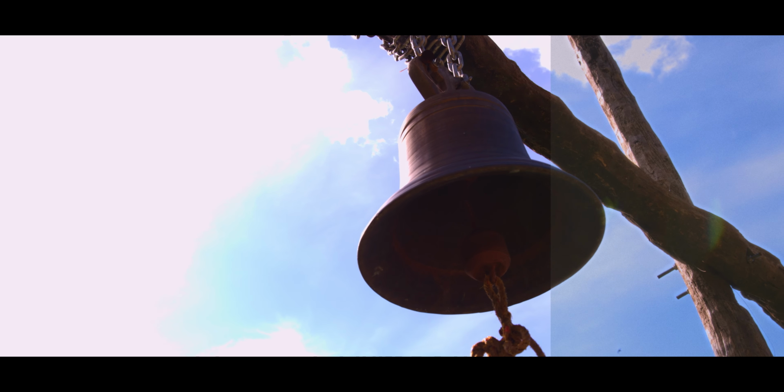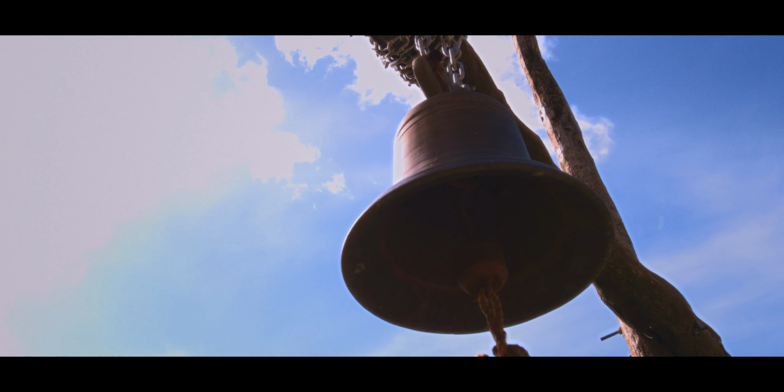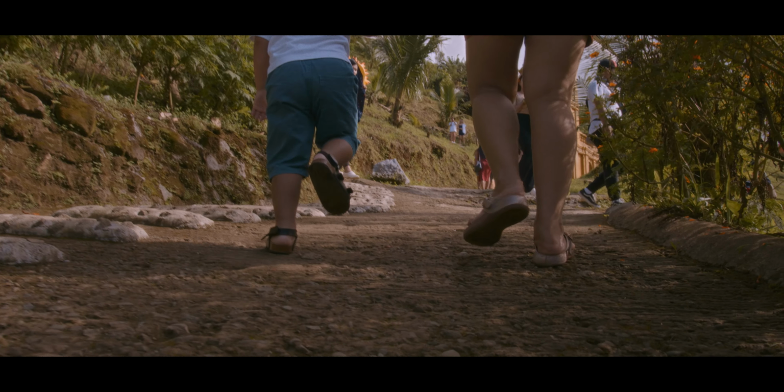DaVinci Resolve pa lang kumakain na ng napakaraming RAM yan. Paano pa kaya pag naglagay ka na ng intense Dehancer Pro effects, diba? So mabuti ng subtle lang yung paggamit mo nito just to give us that feeling of we are looking at clips that were shot on film. And another thing, pagagandahin lang ng Dehancer Pro 5 yung aesthetics ng video mo, ha? Hindi nito pagagandahin ang shot compositions, color grade, at ang storya ng film mo, okay?